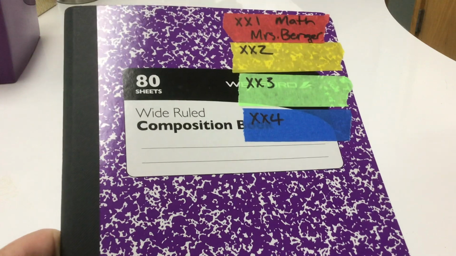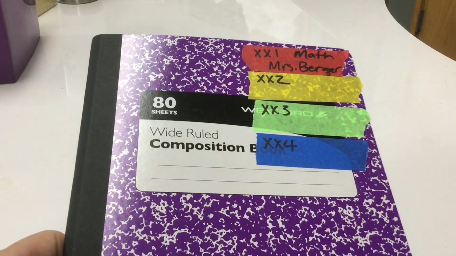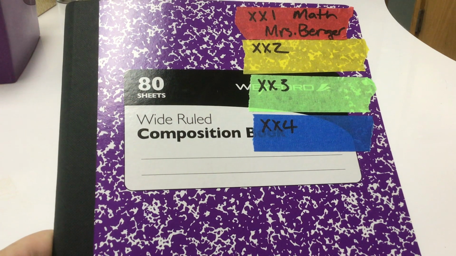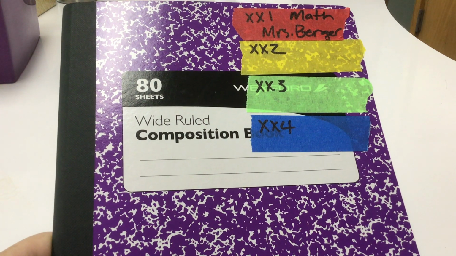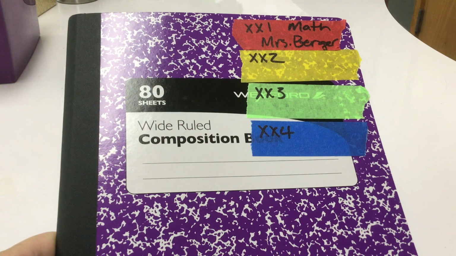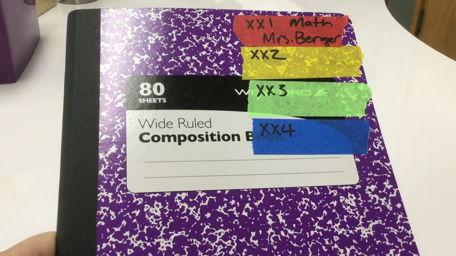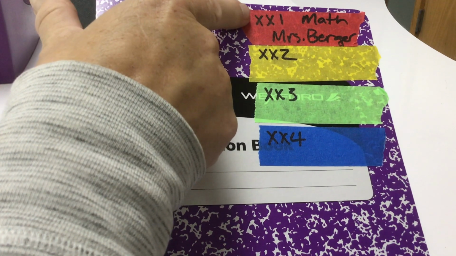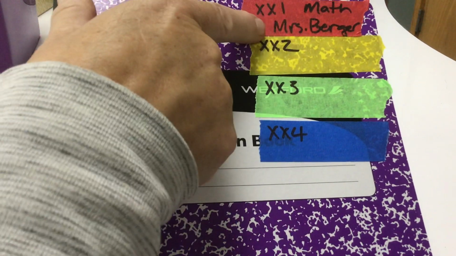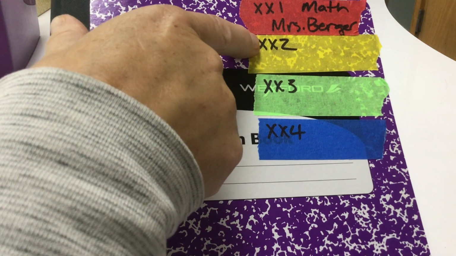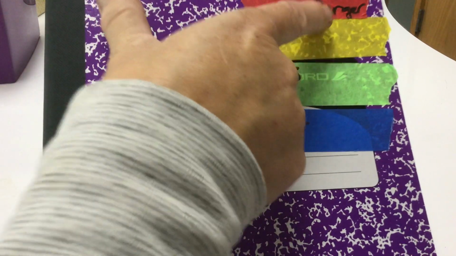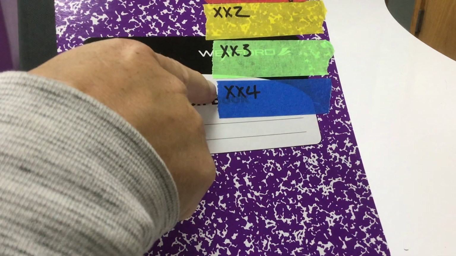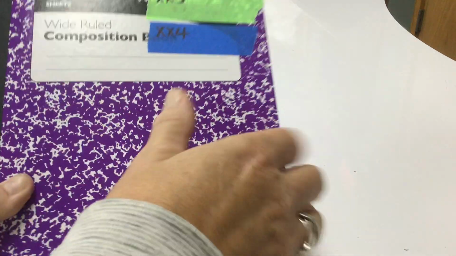So what you're going to do is find, you can wait to get the tape at school, but you're going to be labeling your math notebook that you will be bringing back and forth to class every day and home the days that you have hybrid. So if I'm in the red group XX1, I'm going to label it XX1, math, and then your name. If I'm in yellow, XX2, math, name. XX3 is green, math, name, and XX4, math, your name.